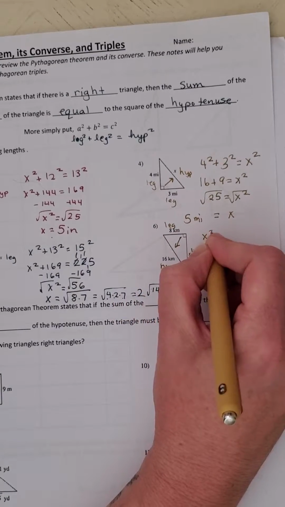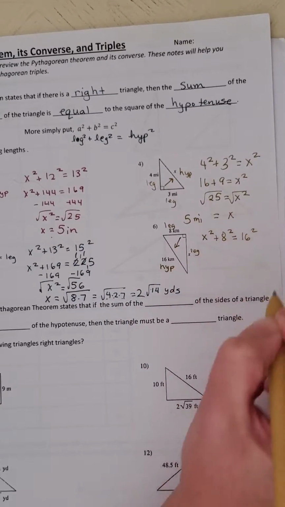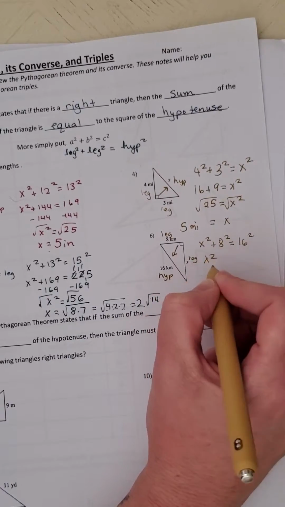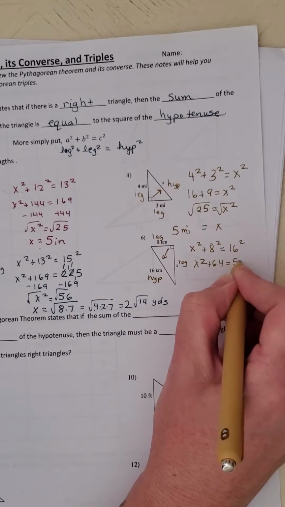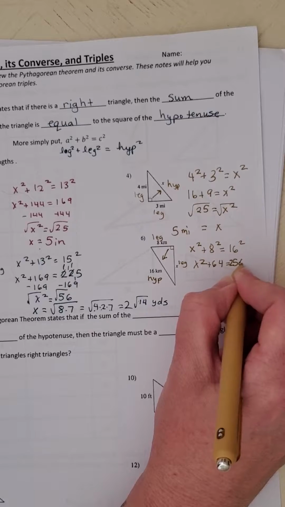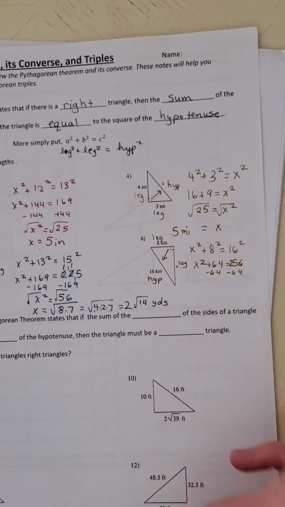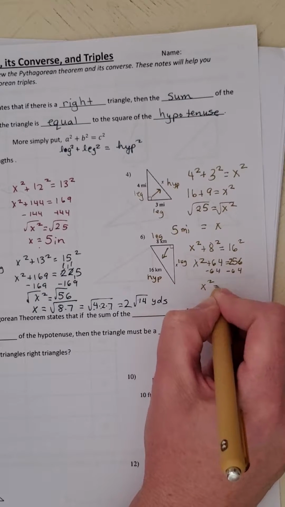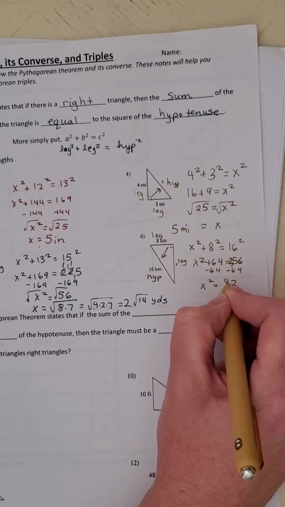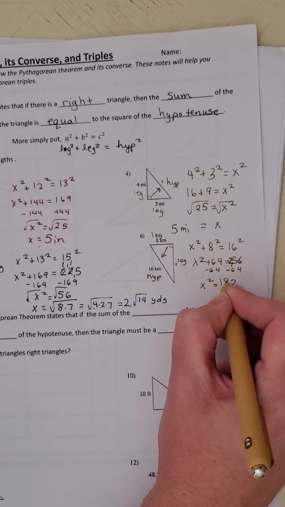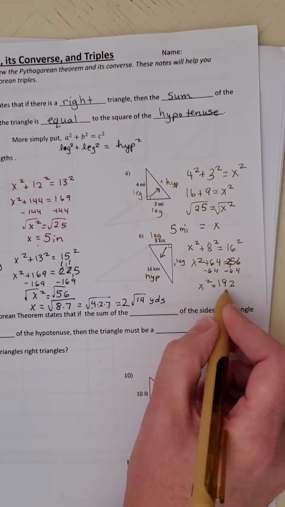And so I have x squared plus 8 squared equals 16 squared. So that's x squared plus 64 equals 256. I'll subtract 64 from both sides. And I get x squared equals 192. Again, this is not a perfect square, so we'll have to simplify the square root.